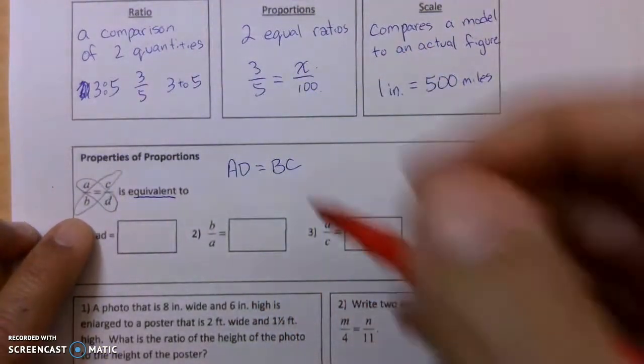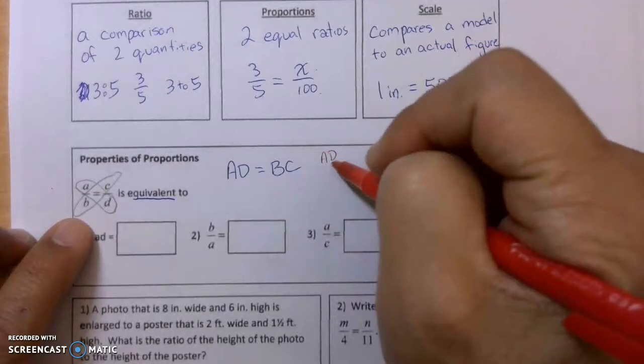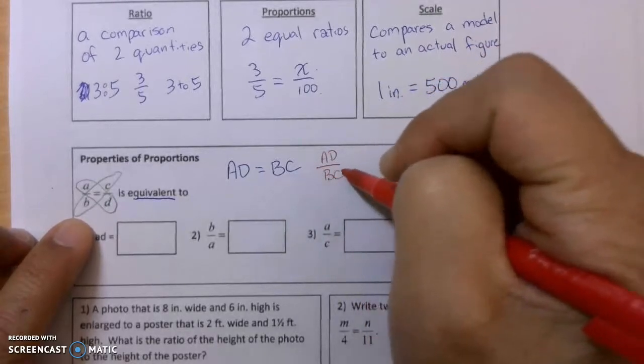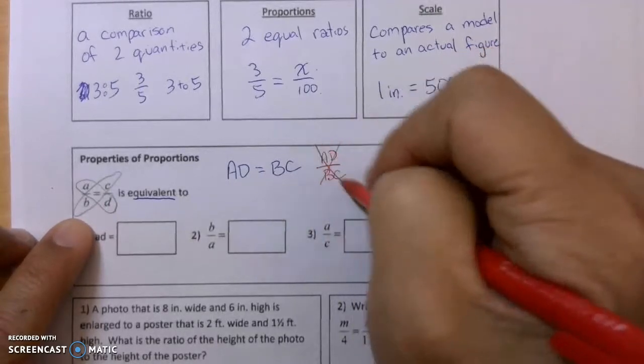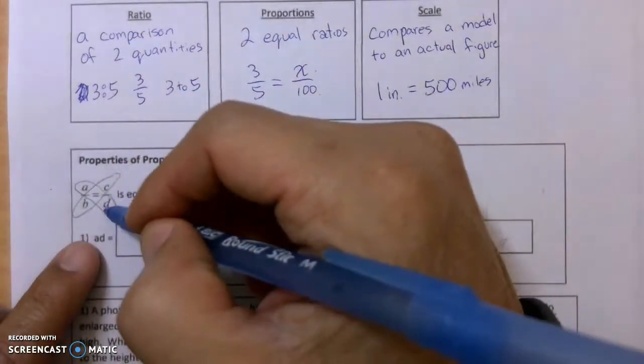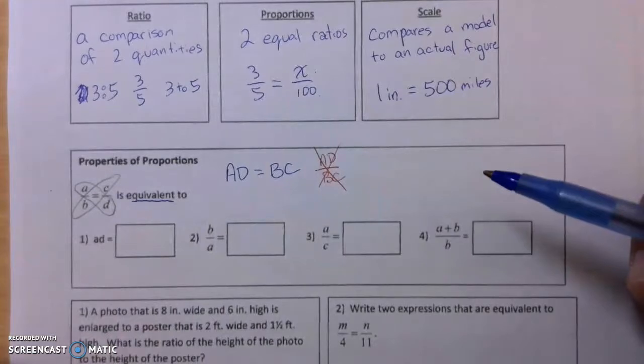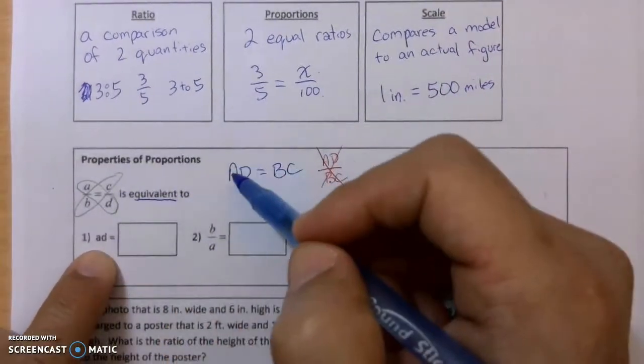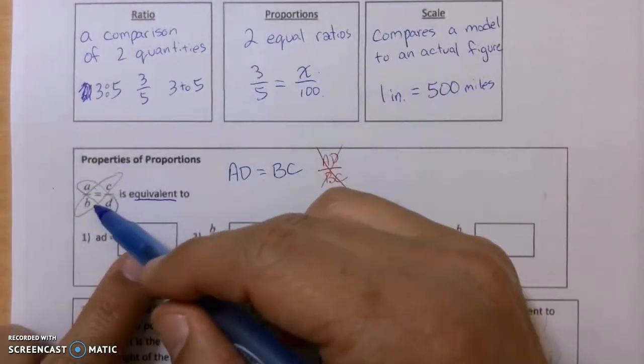When you cross multiply this, do not say AD and then try to keep the fraction. If you're trying to keep the fraction, you're going to be wrong. It should be an equal sign in between. So it's no longer a fraction after you cross multiply. But A and D multiply, and then B and C multiply. So what is that equivalent to? Well, AD is equal to BC.